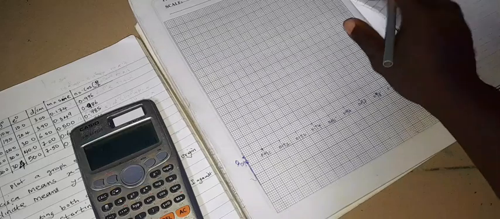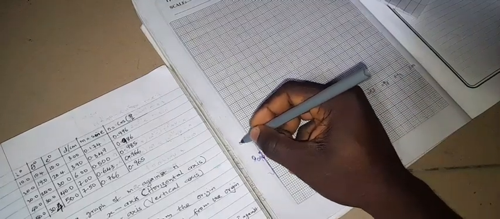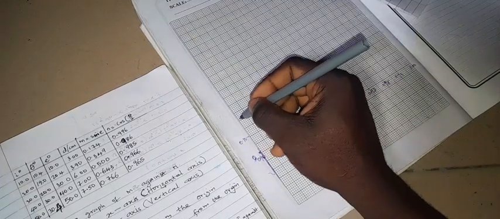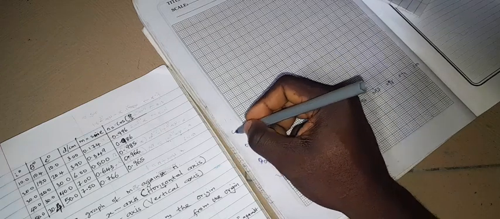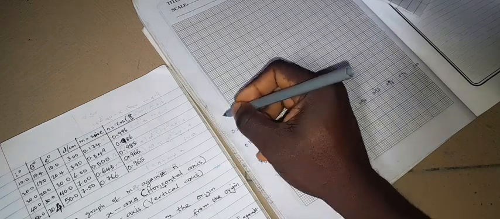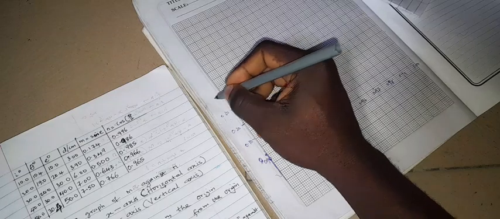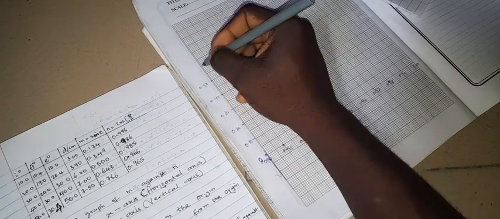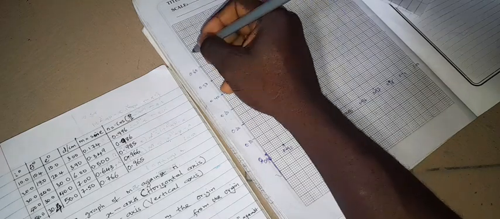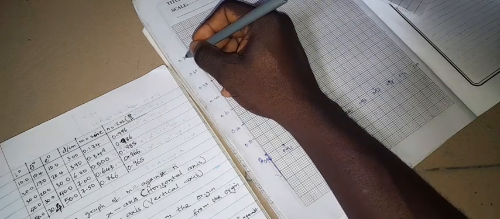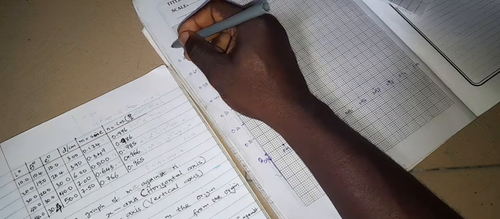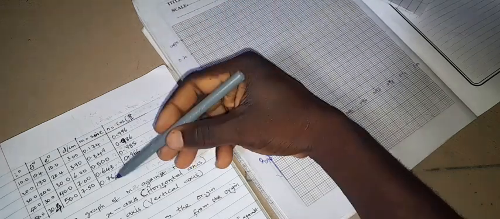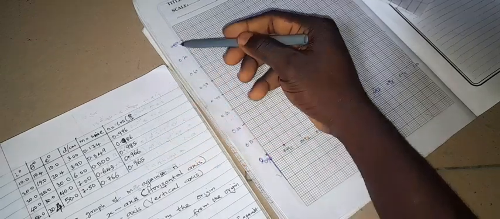So that's how easy it is. For the other side, we can easily get that from what we said, 0.1. So you have 2 cm for 0.1. You can say 0.10, 0.20, 0.30, 0.40, 0.50, 0.60, 0.70, 0.80. You see the highest value is 0.76, so we can stop at 0.80.